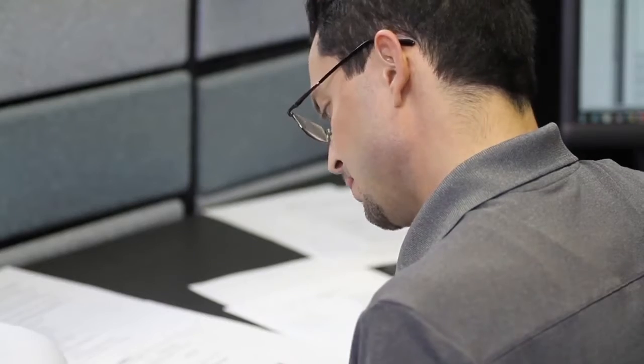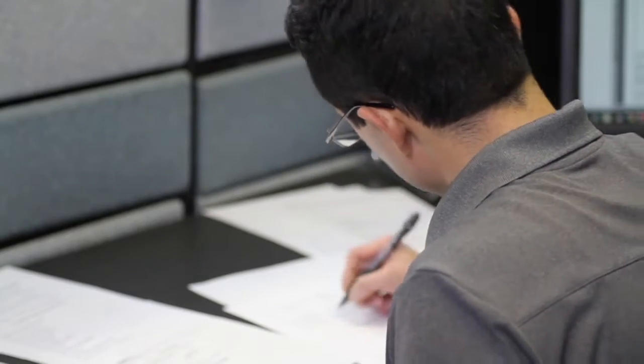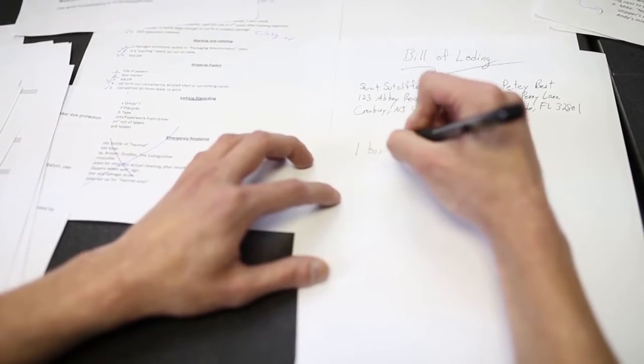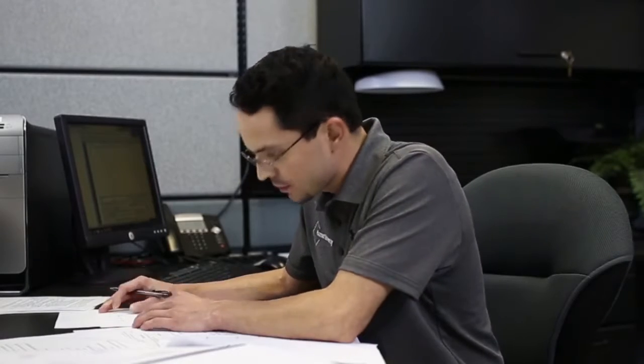Last but not least, the bill of lading. I hate paperwork. I wish I could stick to labeling. This is so confusing.